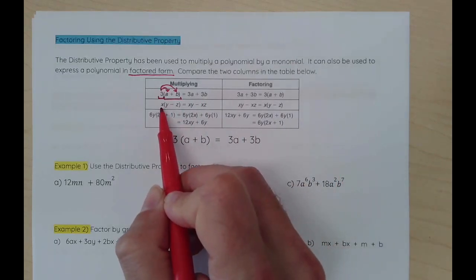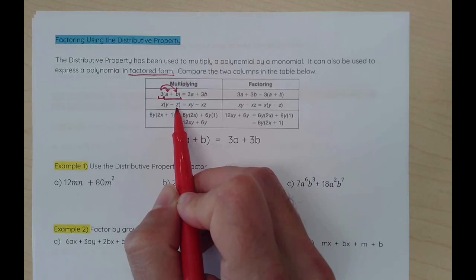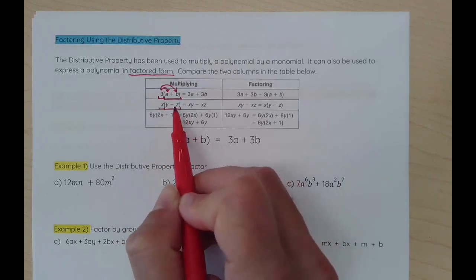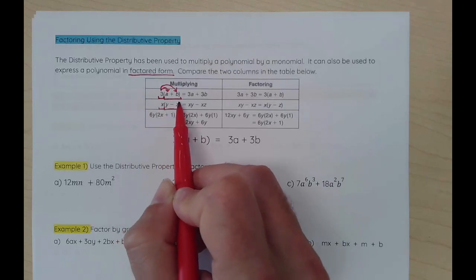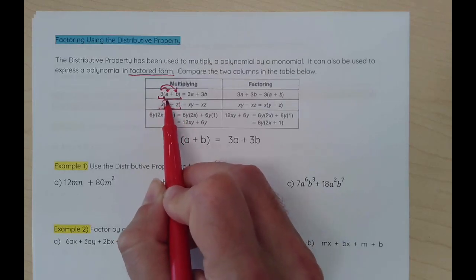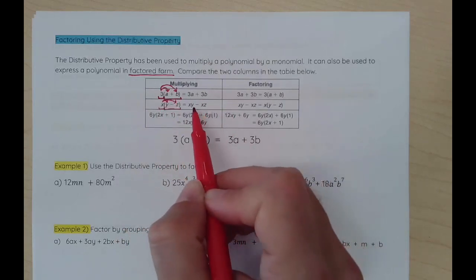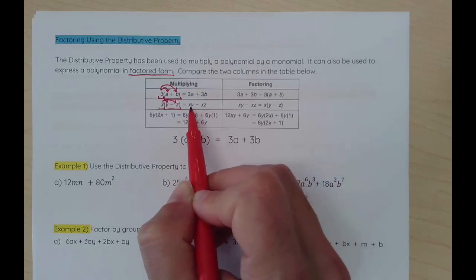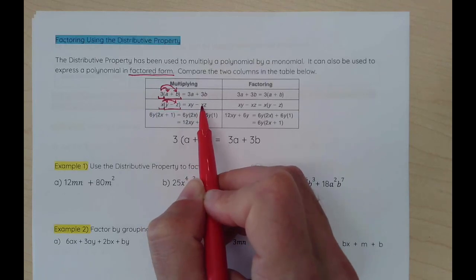x is a factor, y minus z is its own factor. So again, 2 factors, 1, 2. This would be what we would refer to as factored form. And then when I distribute, this is no longer factored form because it's not factors, this is a difference. So I have x times y minus x times z.